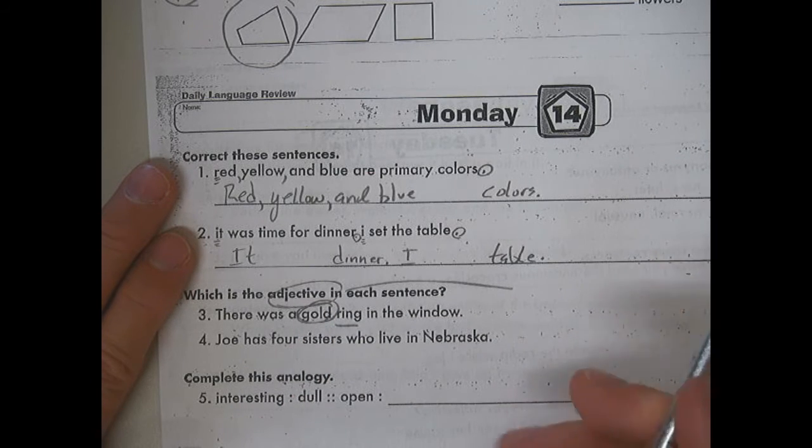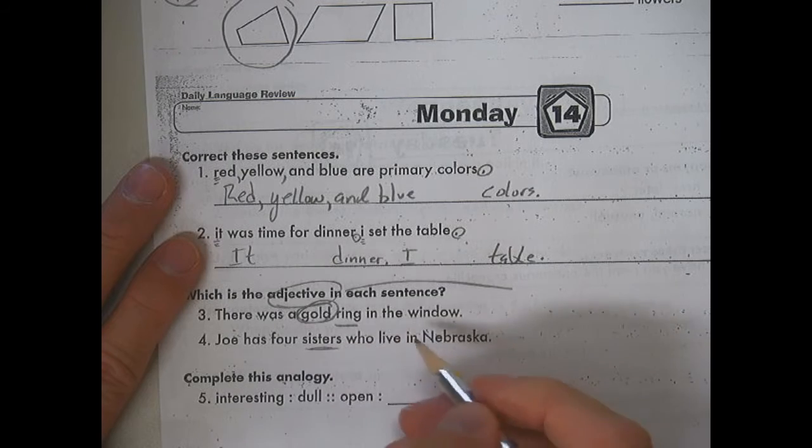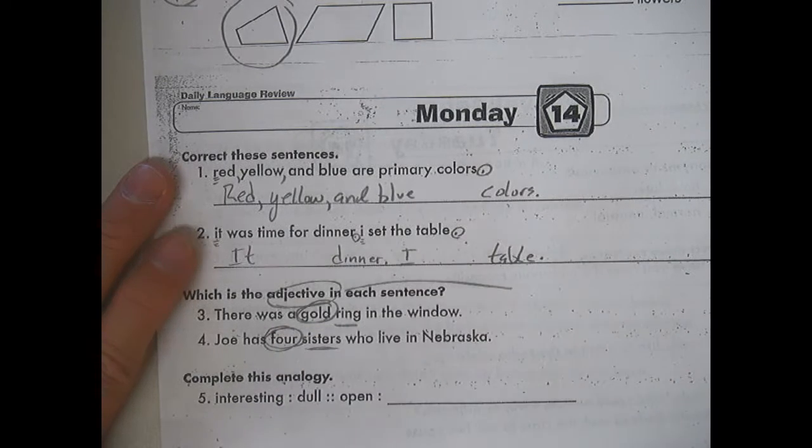Joe has 4 sisters who live in Nebraska. Okay, sisters. How many sisters? 4 sisters.